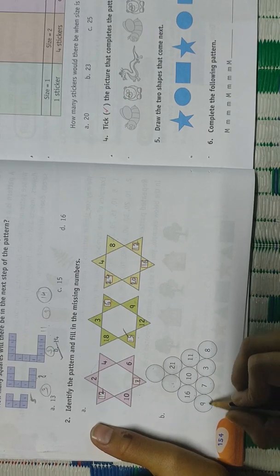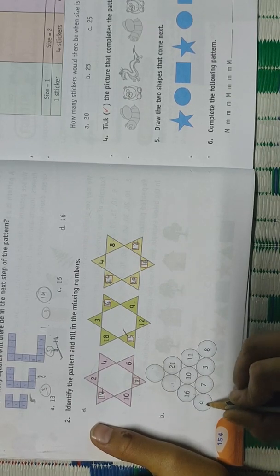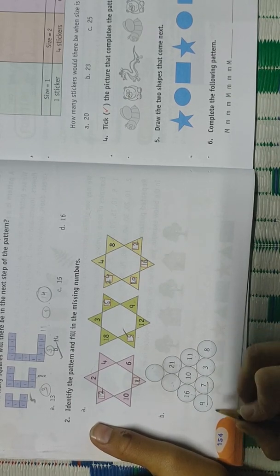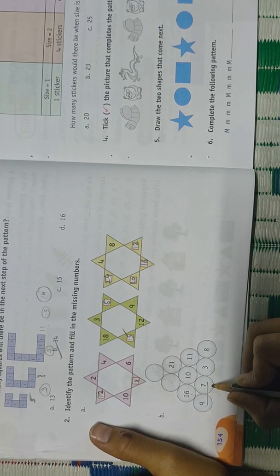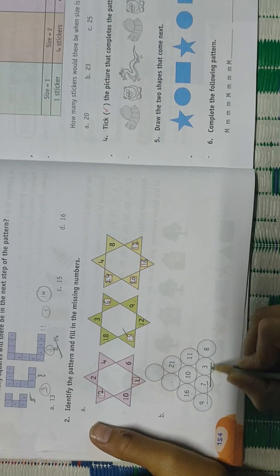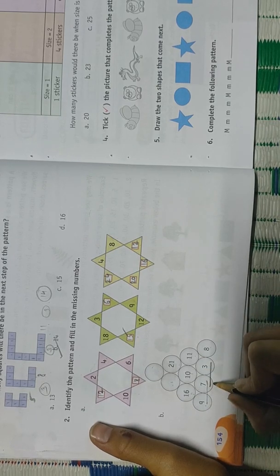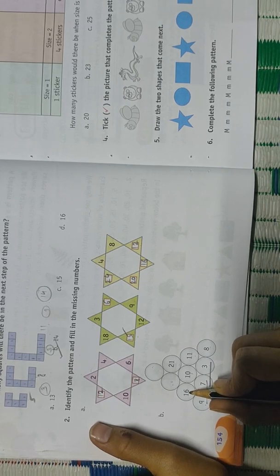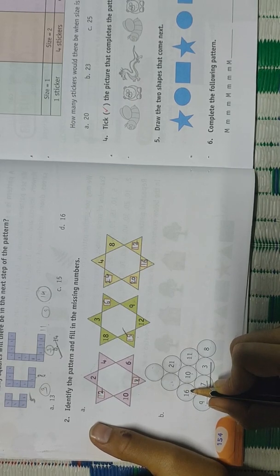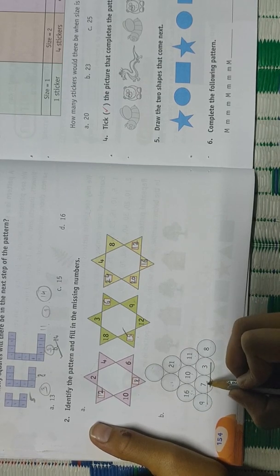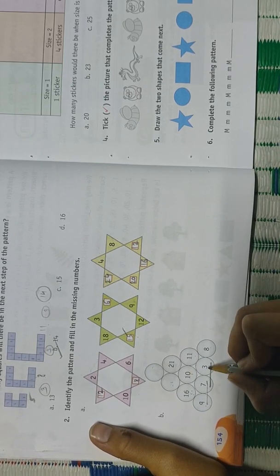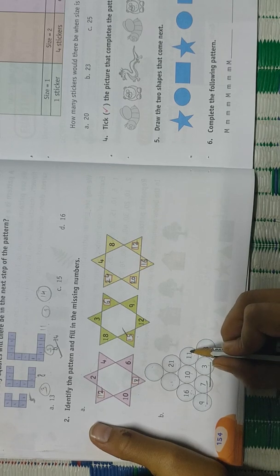So if you observe this, 9 plus 7 is become 16, right? Now 7 plus 3 is become 10. So addition of numbers are given. Addition of these two numbers become the ball of next layer or the next step. Then 7 plus 3 is become again 10. Then 3 plus 8 is become 11. So next step ball is given.